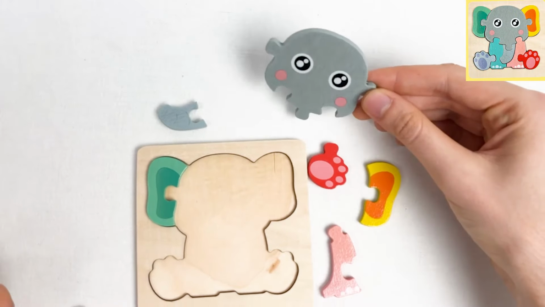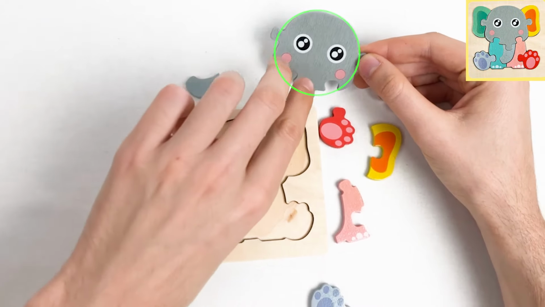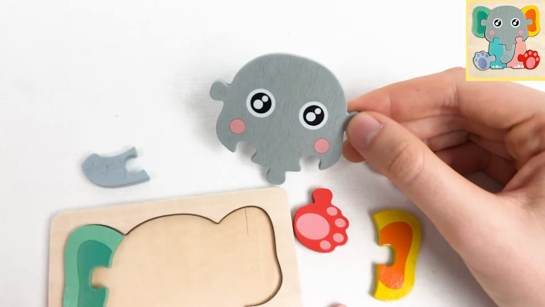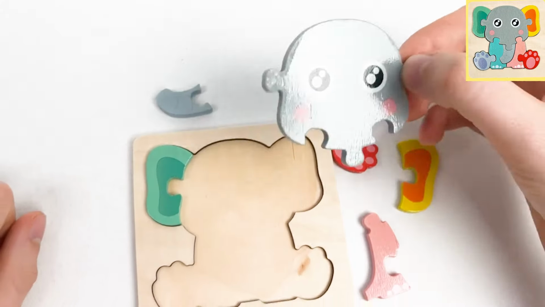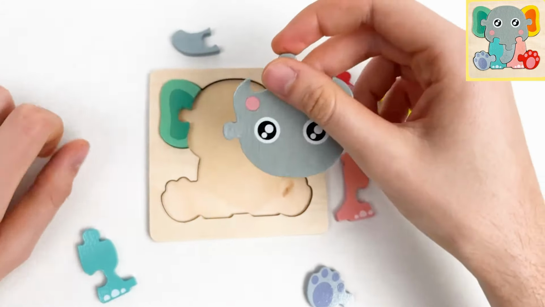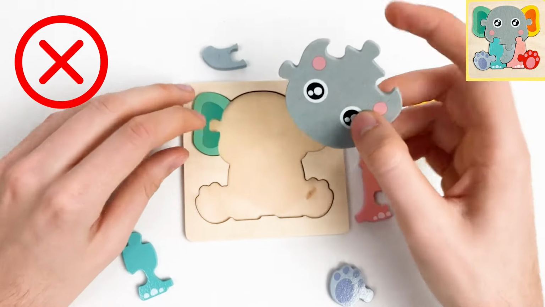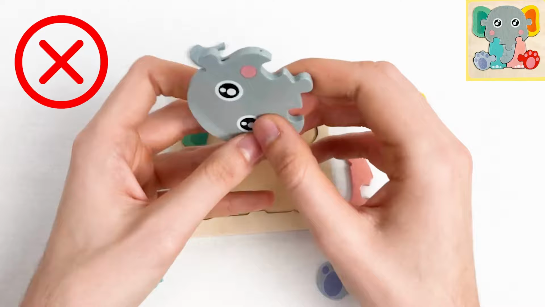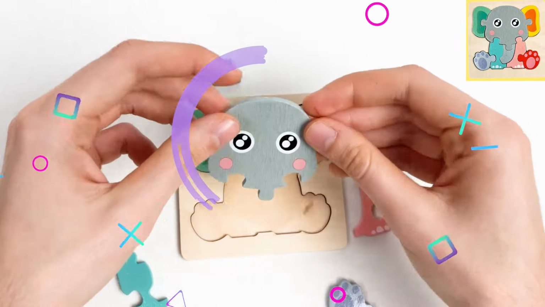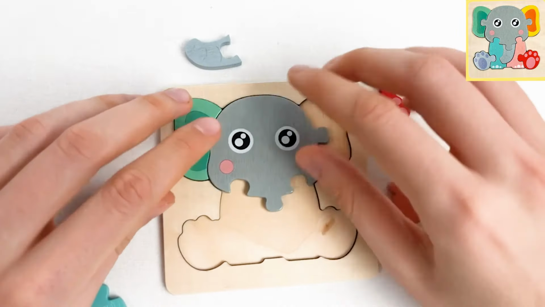Let's continue. Here we have the elephant head. We have the eyes of the elephant. Let's think together how we should place it. Should we place like this? No, it doesn't go like that. Let's turn around 2 times. 1 and 2. And let's place it like this.